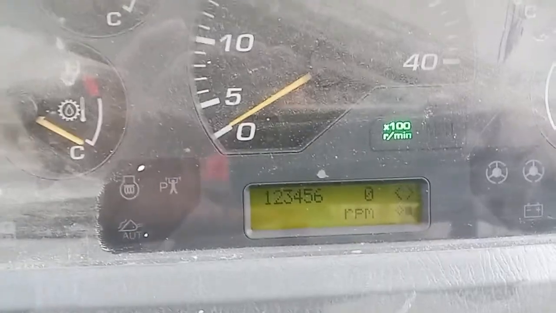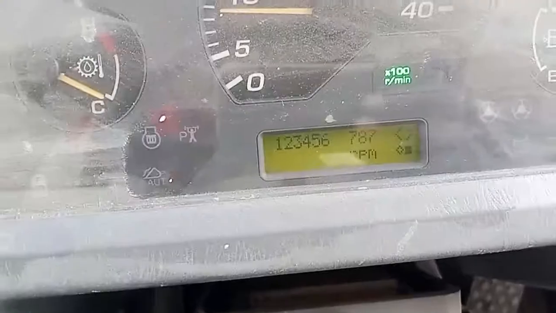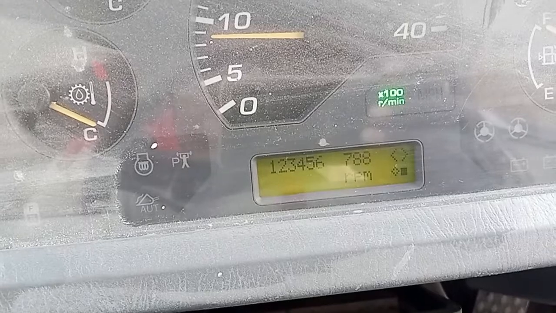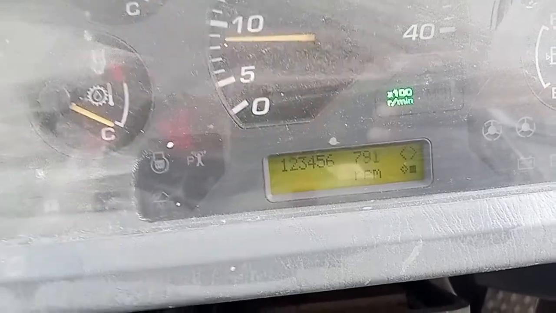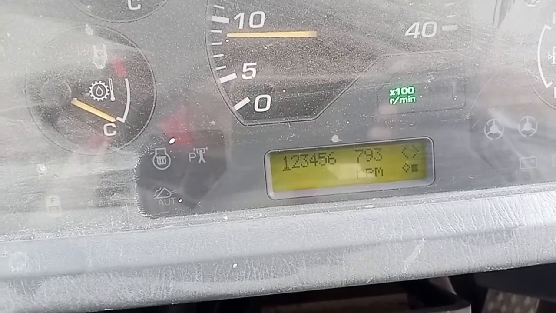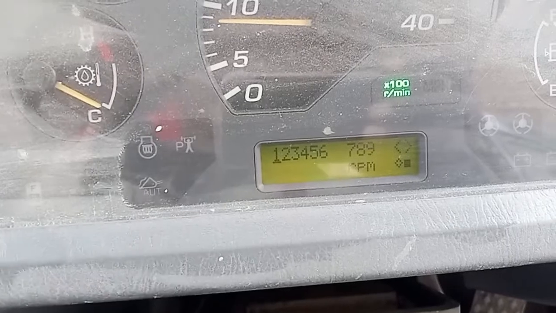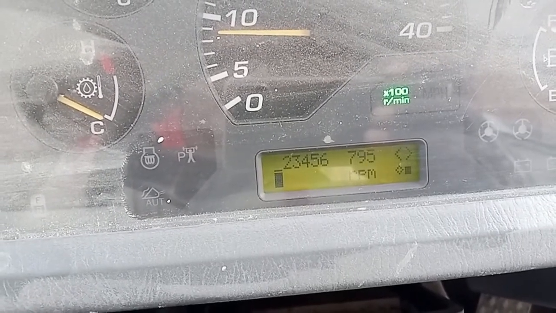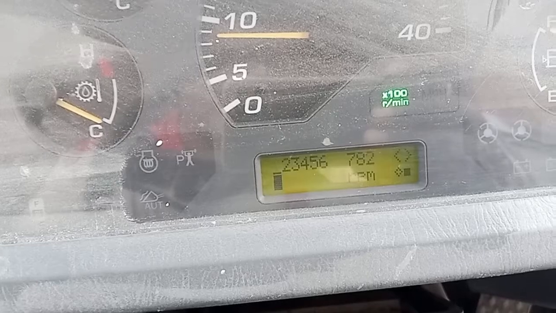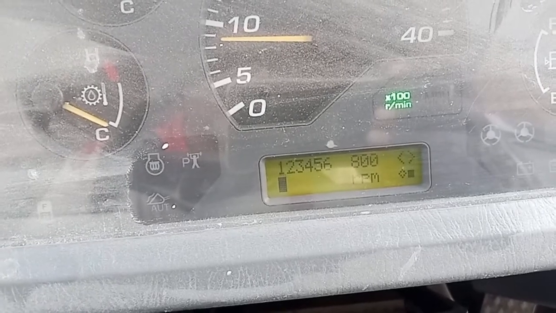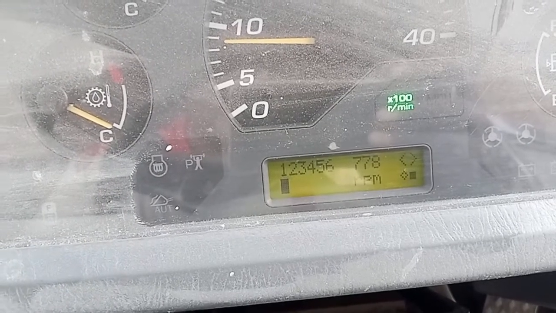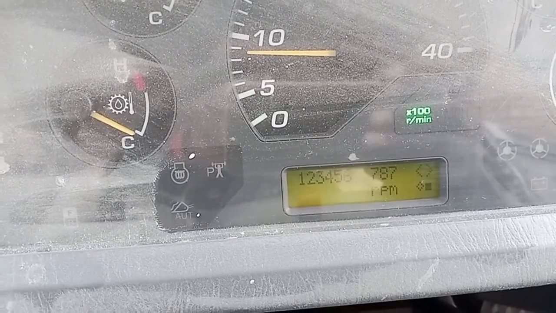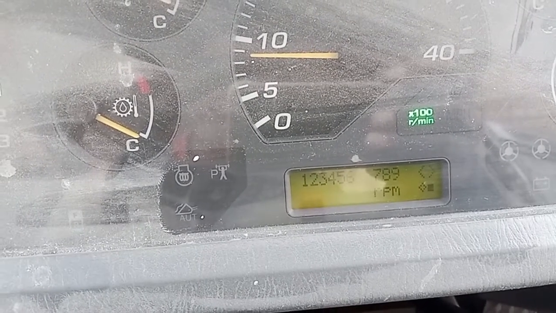So be with me. The cursor is blinking on cylinder number 1. When I press the execution button again, you can listen, the sound is different. Maybe you can hear now that the sound has changed, and cylinder number 1 is cut. So I go to cylinder number 2.